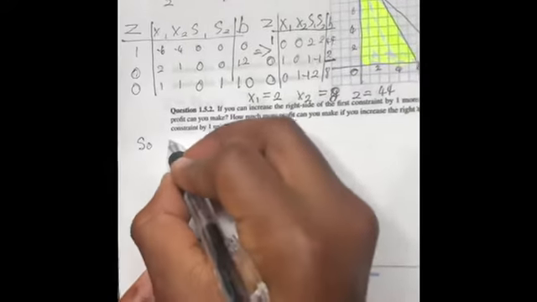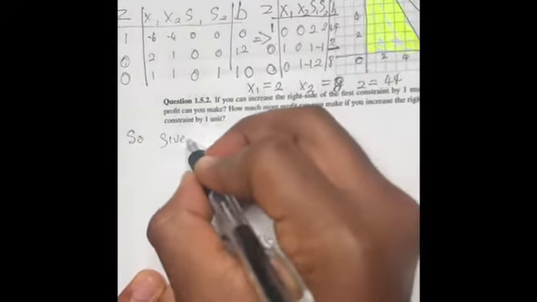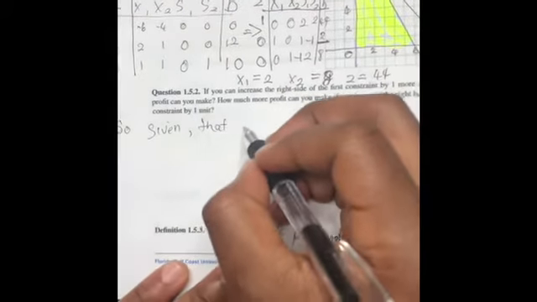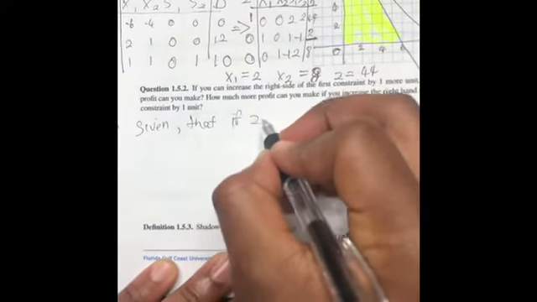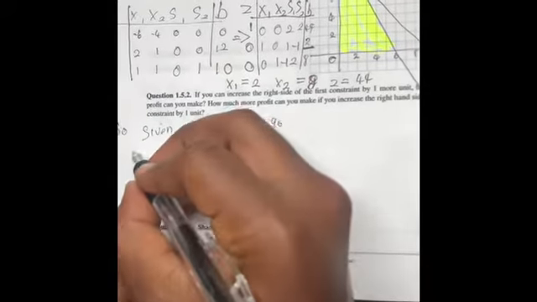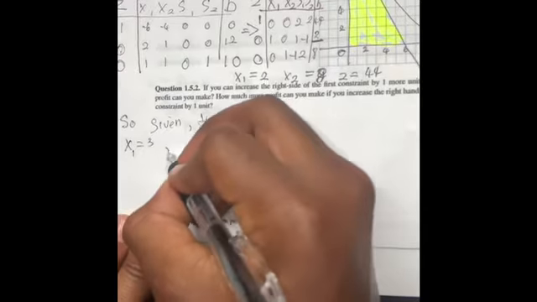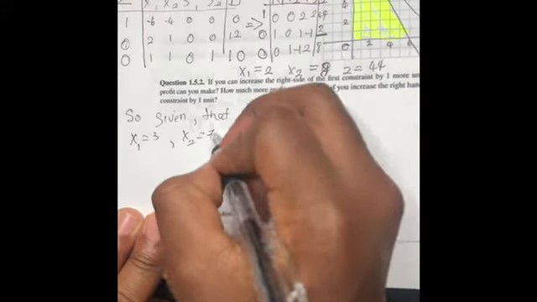So, given that if z is equal to 96, we know that x1 is equal to 3 and x2 is equal to 7.